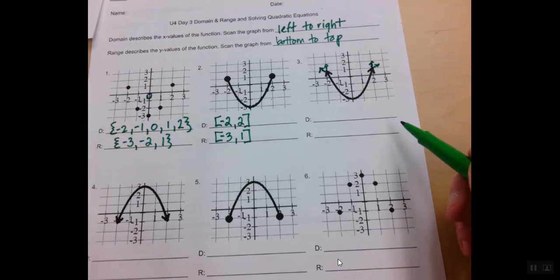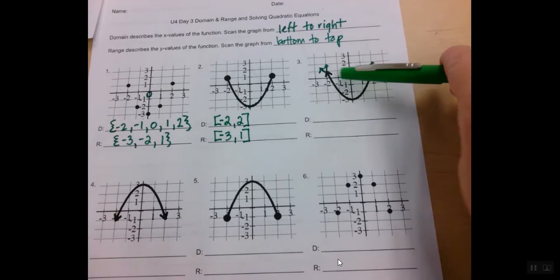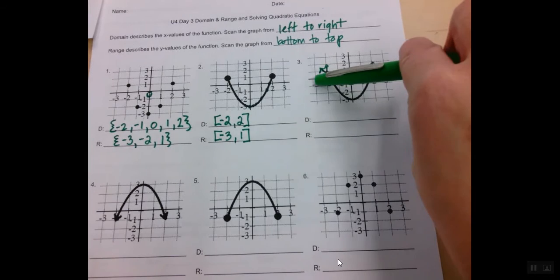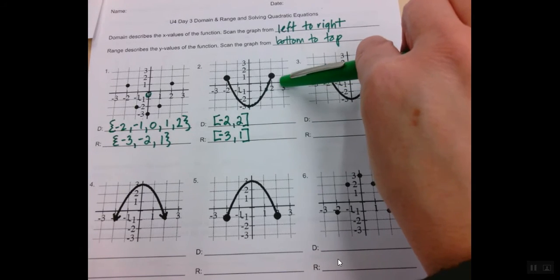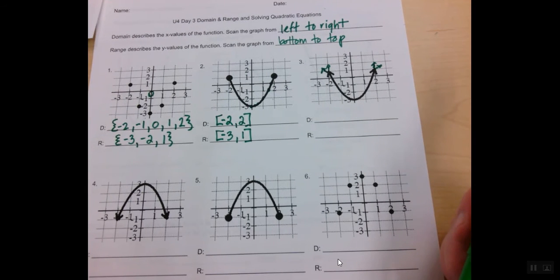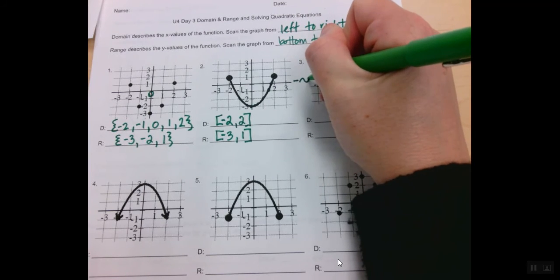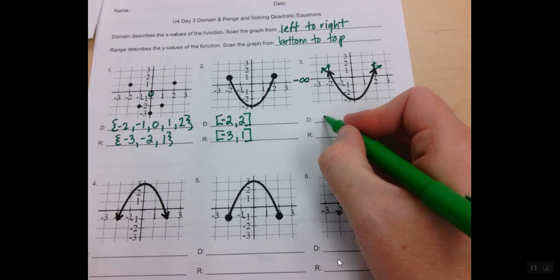What number is all the way on the left? So -3, but I have to keep going past -3, -4, -5. What's the smallest number? It's negative infinity. Good. So at the very end of this number line is negative infinity, and that's where my domain starts.